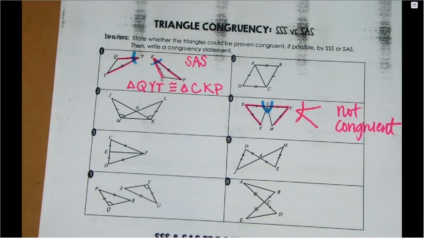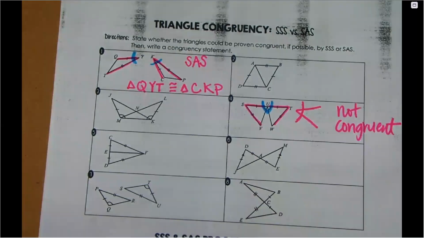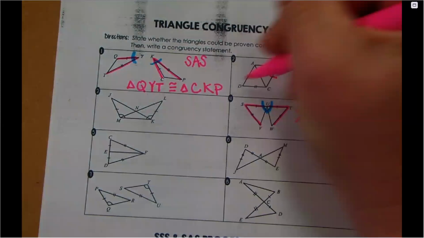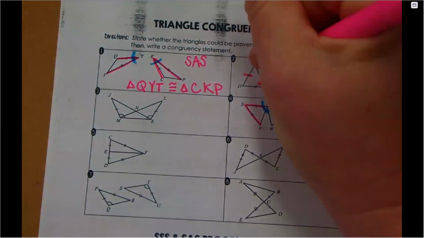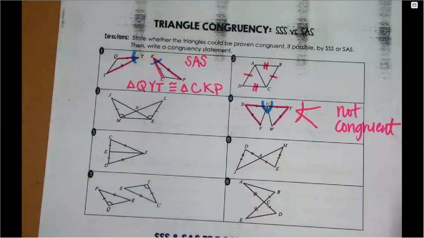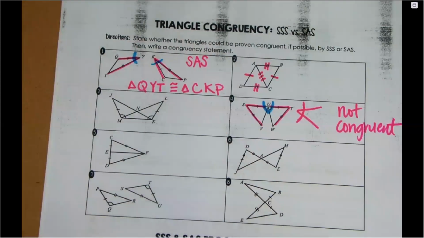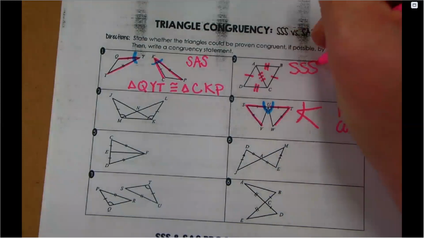Okay, I hate to rush y'all, but we need to get through the last part of this lesson too, because like I said, you have a quiz tomorrow. So let's look at number 2. We've got hash mark there, hash mark there. Now, do we know about an angle or do we know about a side? The reflexive property tells us that AC is going to equal itself. So you have all 3 sides. So this is SSS, side, side, side.